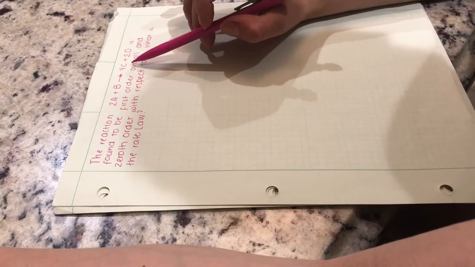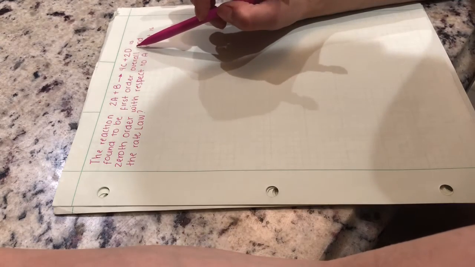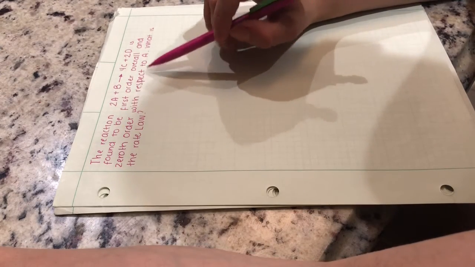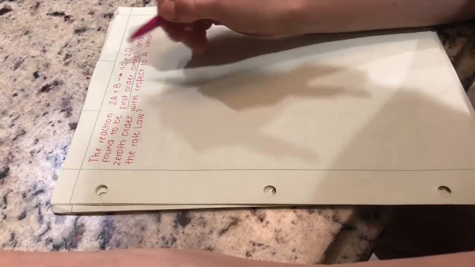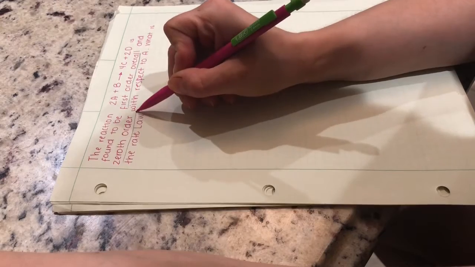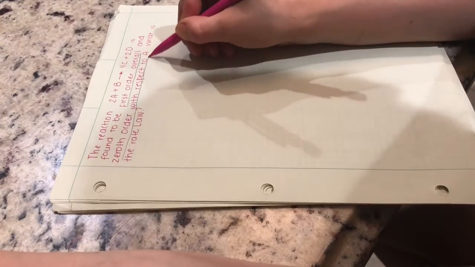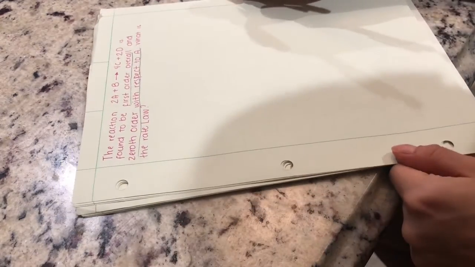The reaction A plus B dissociates into 4C plus 2D is found to be first order overall and 0th order with respect to A. So first order overall.